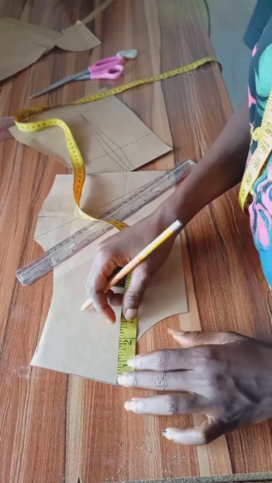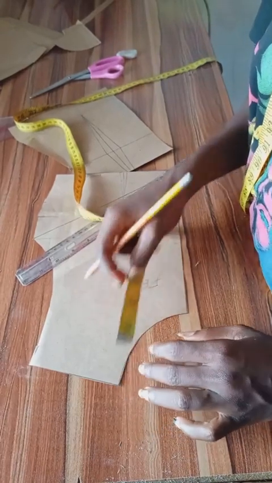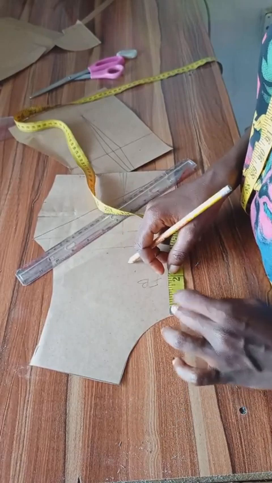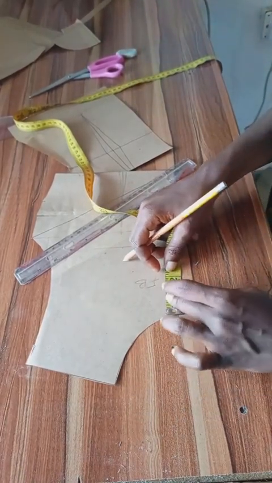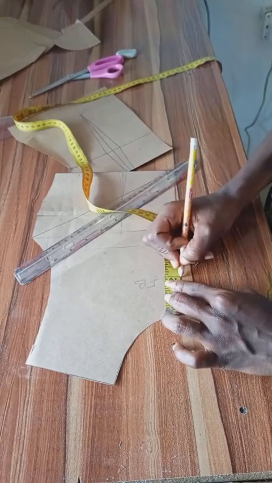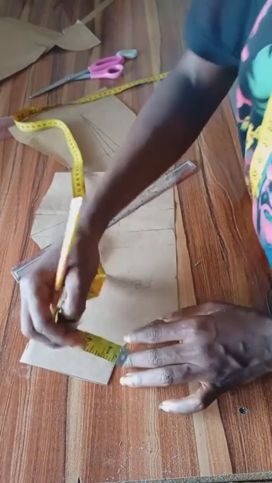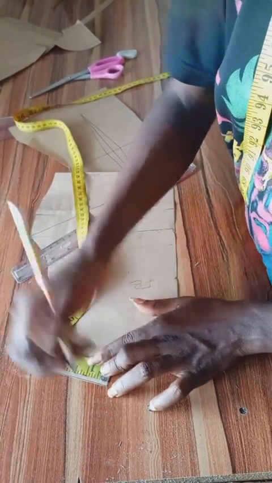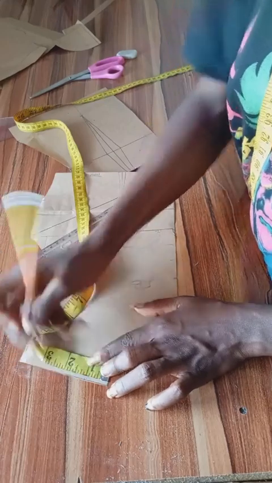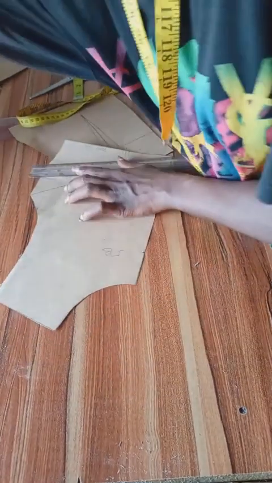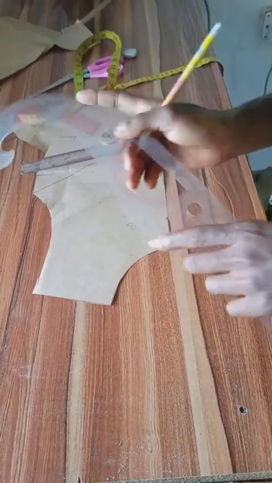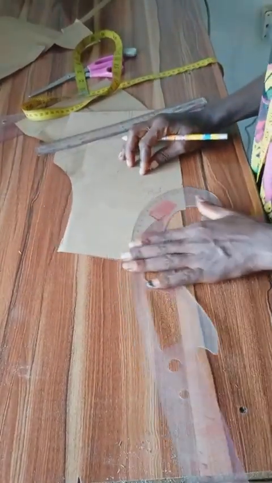If you want a basic neckline, leave it. But if you want to extend your neckline, probably by, you use 3 here. So if you want to make it around 5 by, let's say, 4.